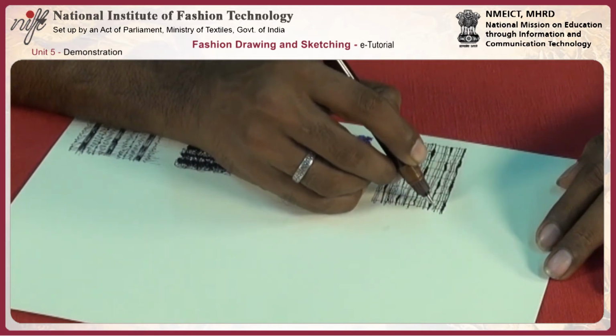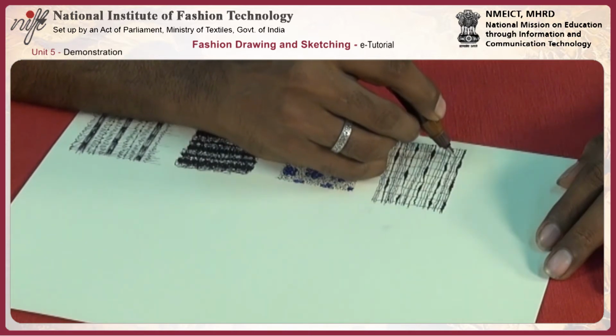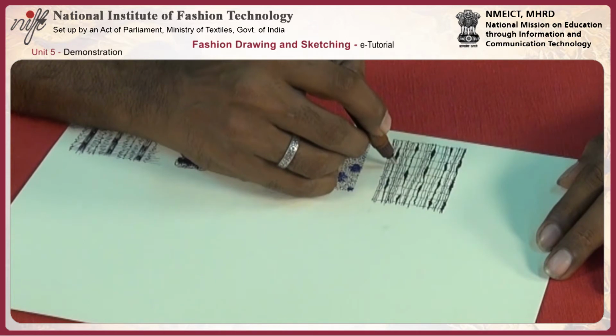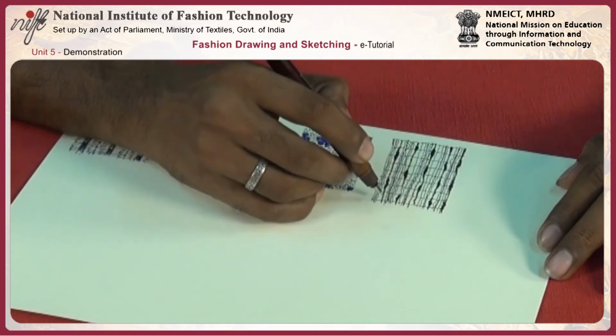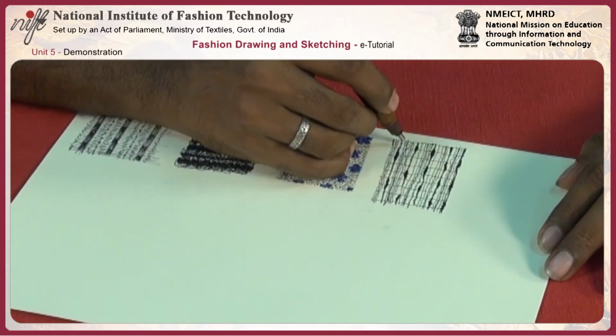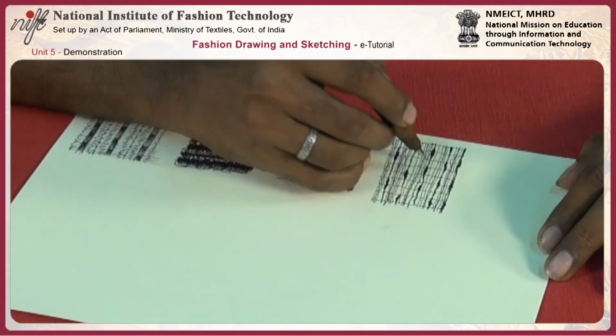Now see how I am placing some discontinuous lines and dots in the rendering. This adds variety and interest to the rendering.